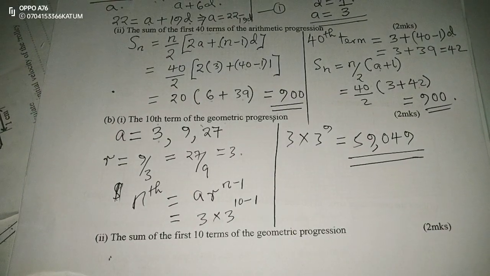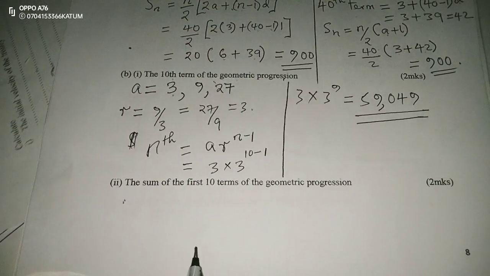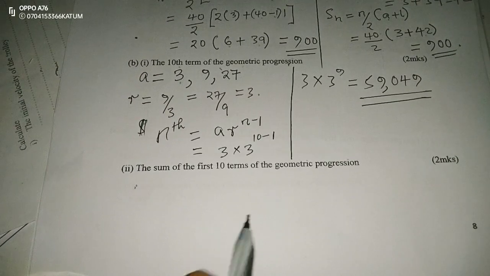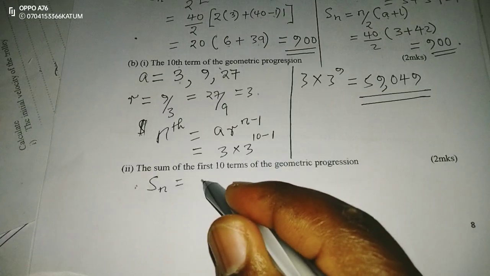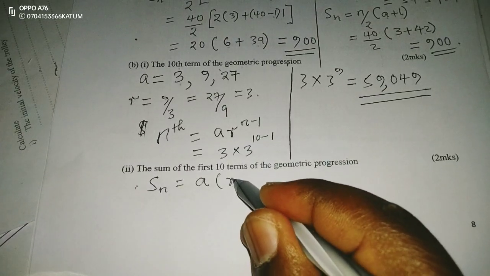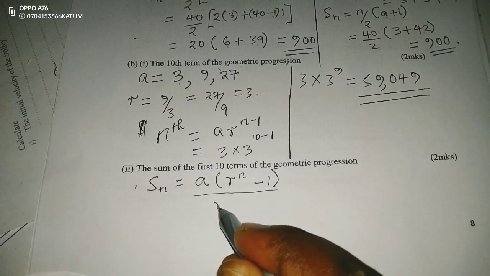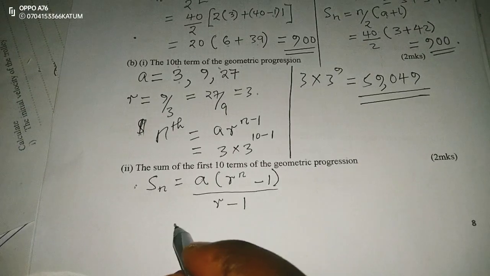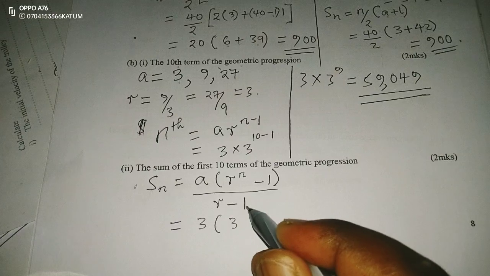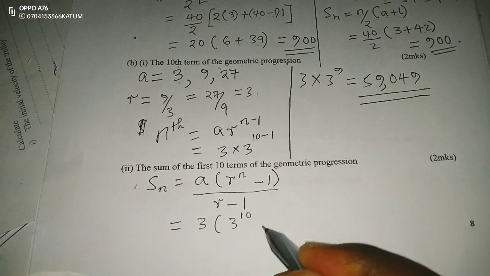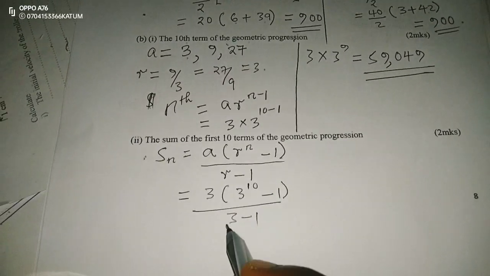Then now we want the sum of the first 10 terms in the last part. When the value of r is greater than 1, the sum of a given number of terms is given by a into r raised to n minus 1 divided by the value of r minus 1. Therefore, we're going to have the first term as 3 into r, which is 3, raised to n, which is 10. Then we subtract 1, divided by 3 minus 1.